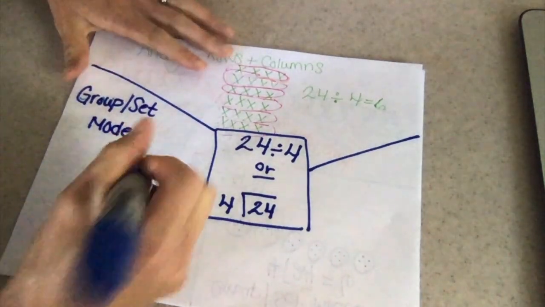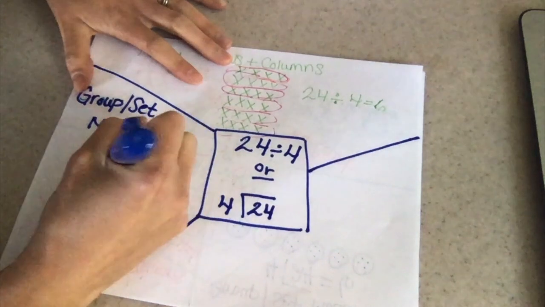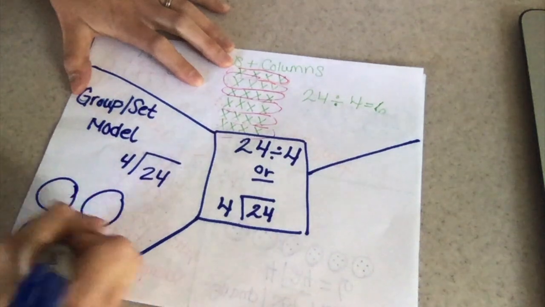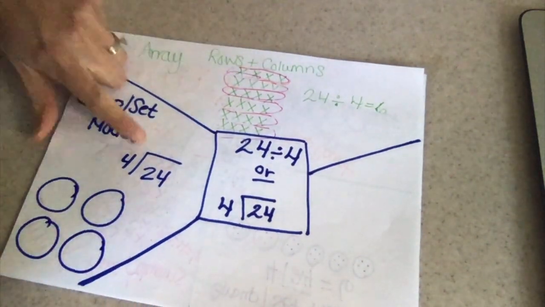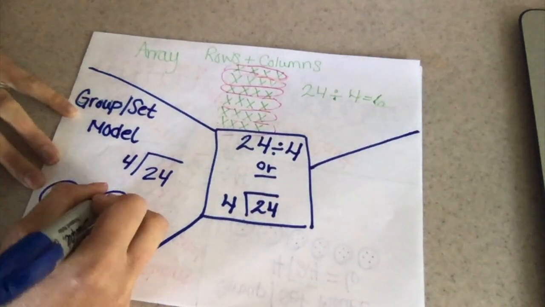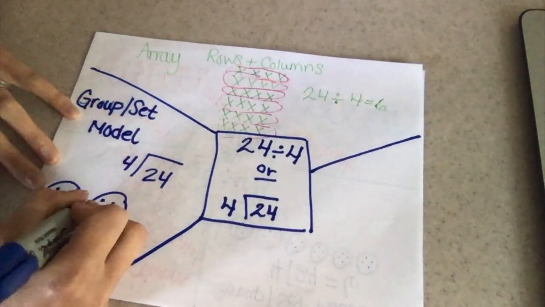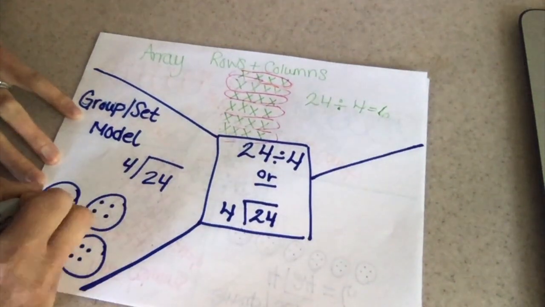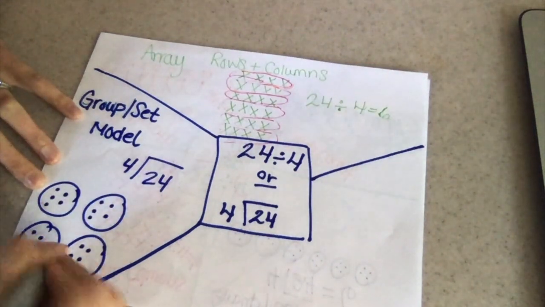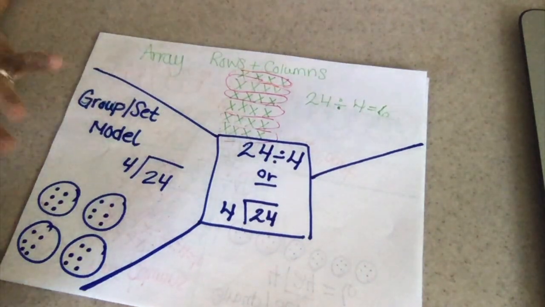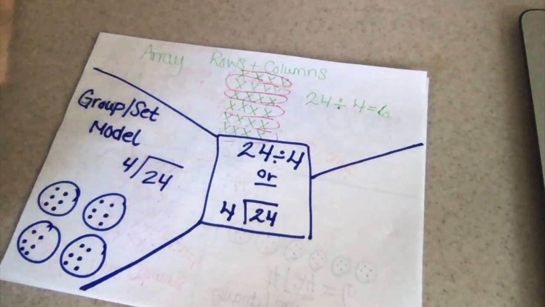So to do a group set model for 24 divided by 4, I would simply make 4 groups, and I would put 1 in each until I get to 24. 1, 2, 3, 4, 5, 6, 7, 8, 9, 10, 11, 12, 13, 14, 15, 16, 17, 18, 19, 20, 21, 22, 23, 24. And I've made sure that I was nice and neat with the marks that I was making in there so I didn't make any mistakes.